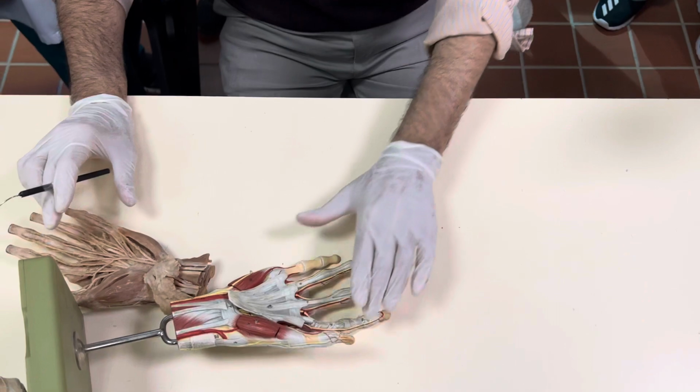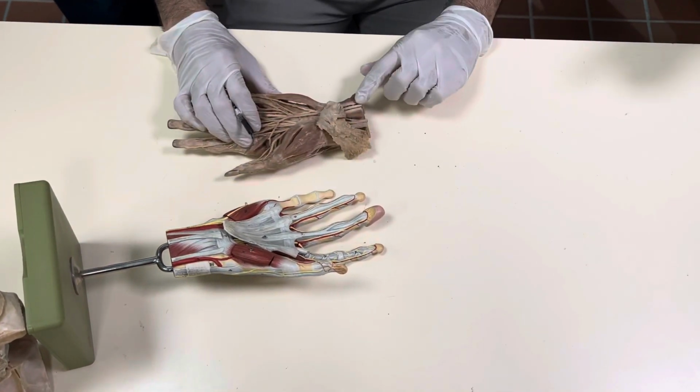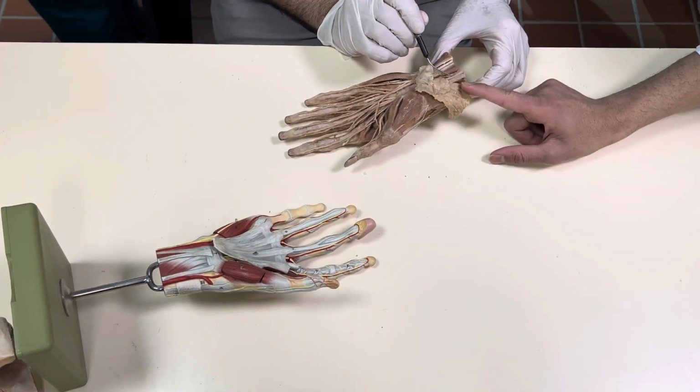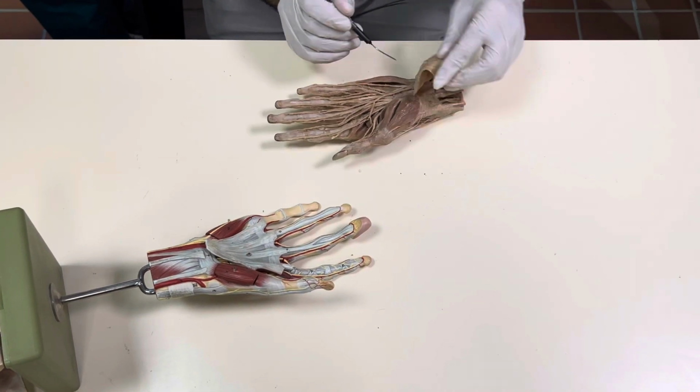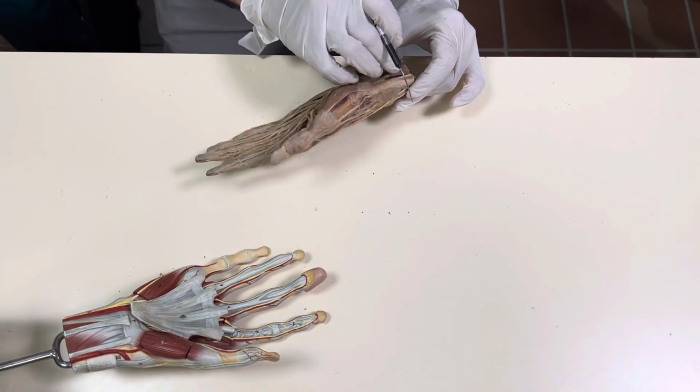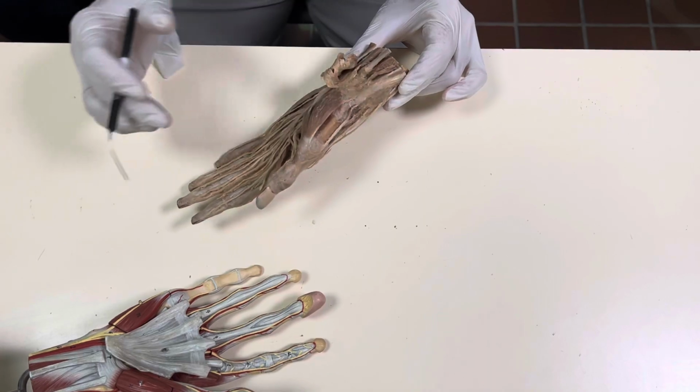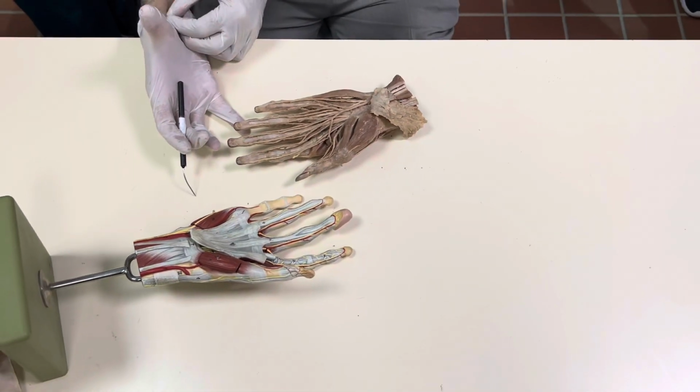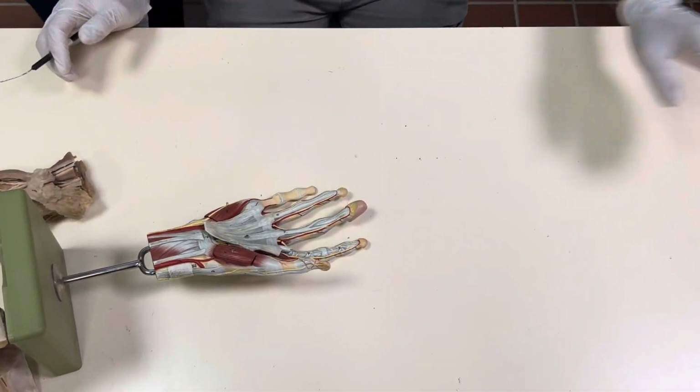Isn't this the one, doctor? Here? Here. This. This one? Hmm? I think this is the... Vein? No, should not be vein. Muscle. Okay.